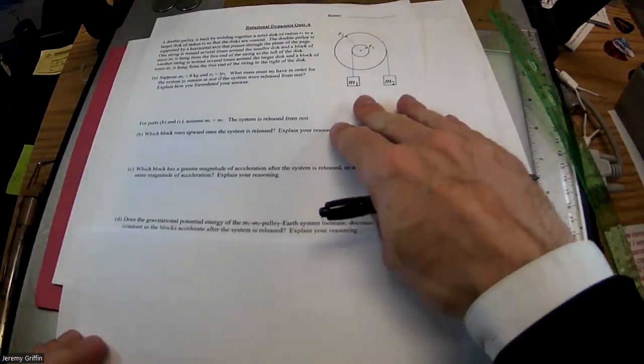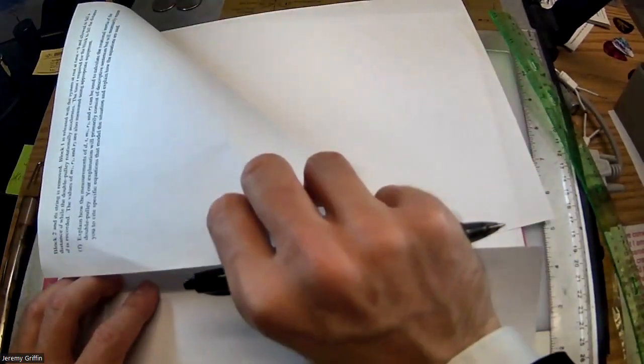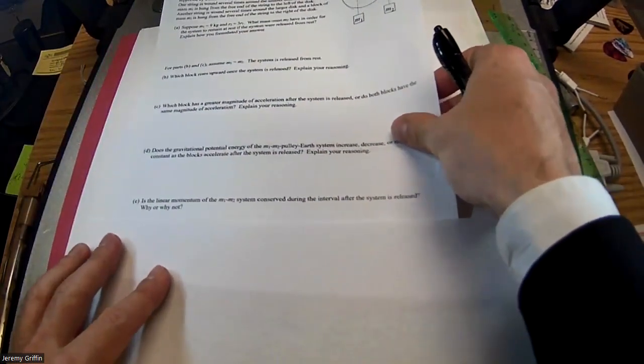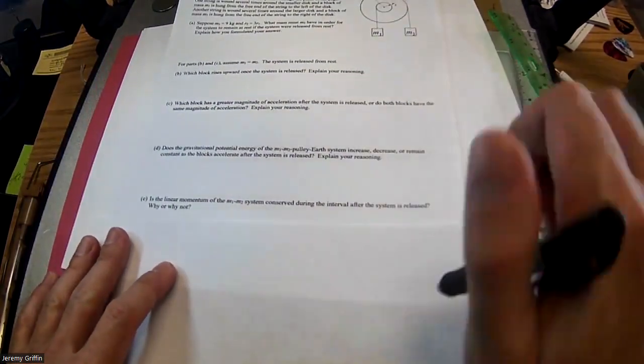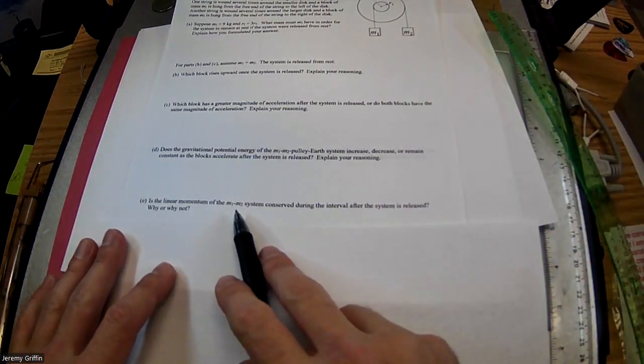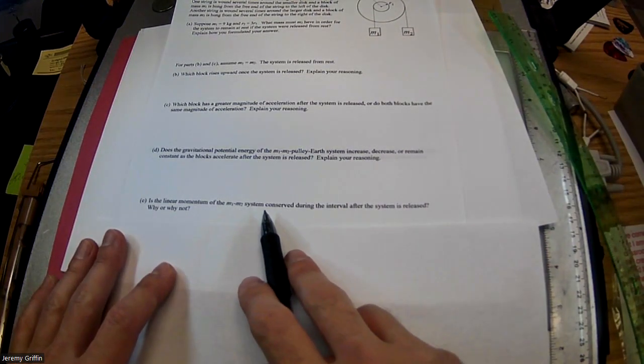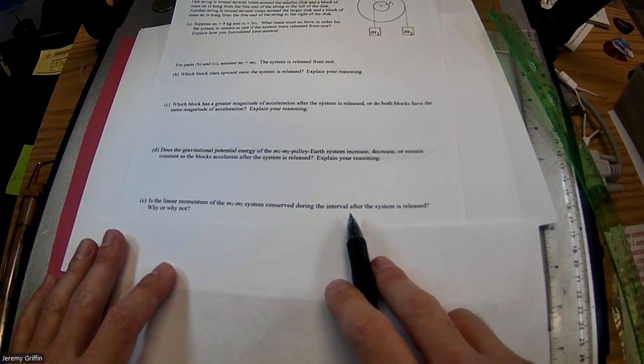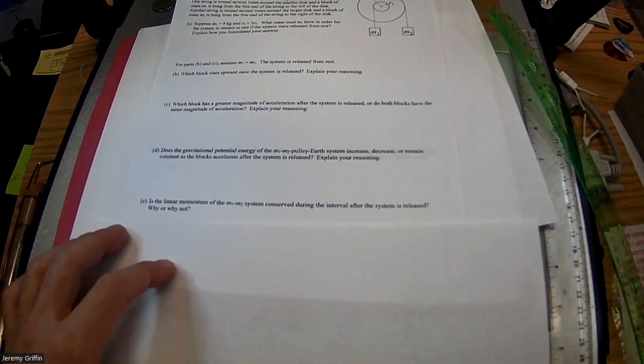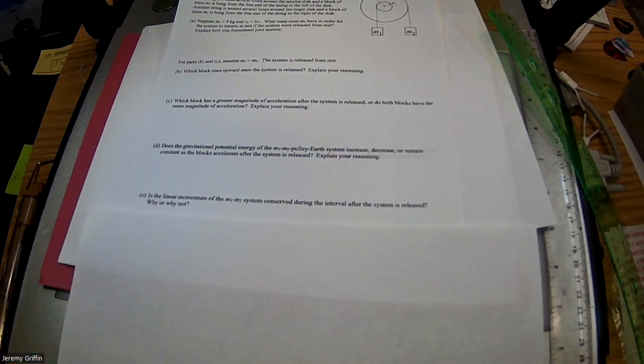Part A. So this: is the linear momentum of the M1, M2 system conserved during the interval after the system is released? Why or why not? Ooh. Is linear momentum conserved?